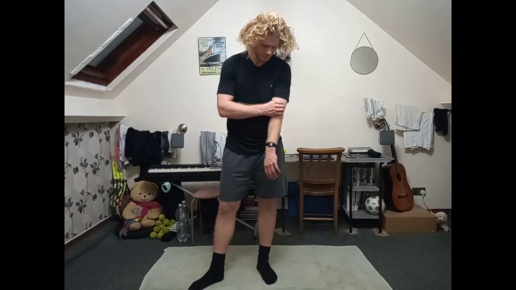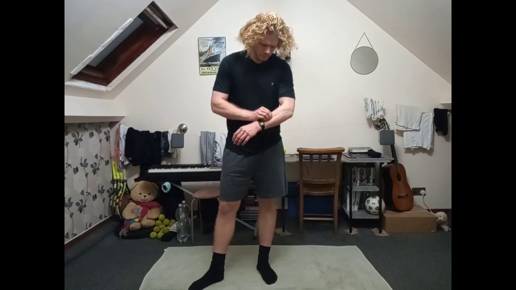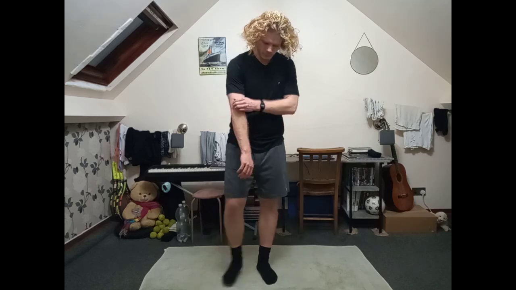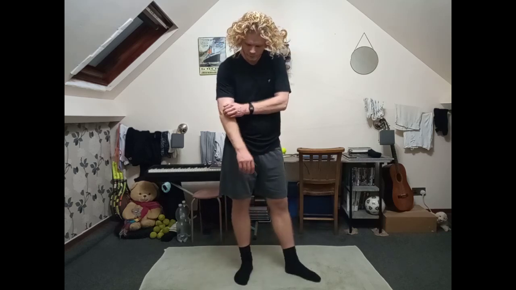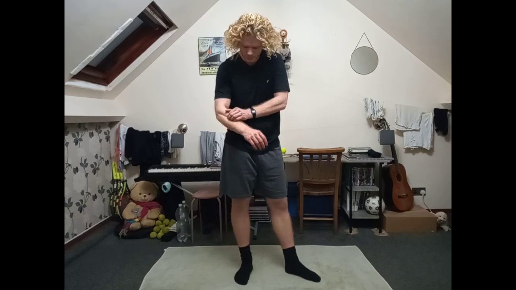And now the floor, go with moderate effort over the middle part of the lower arm. And on the other side. And that was the arm strength training.